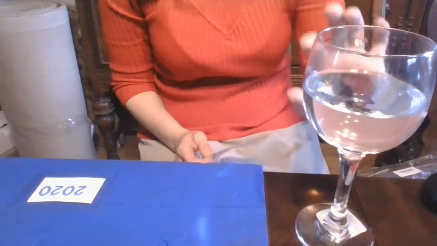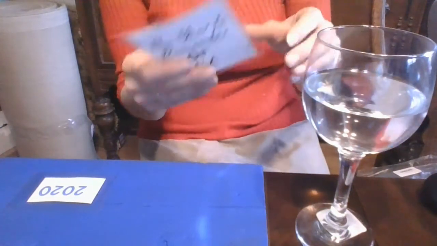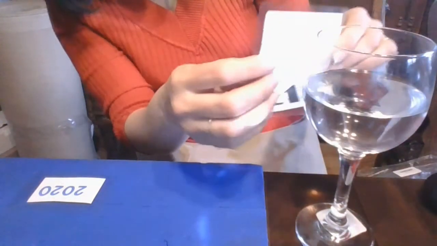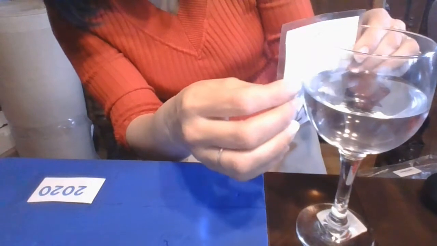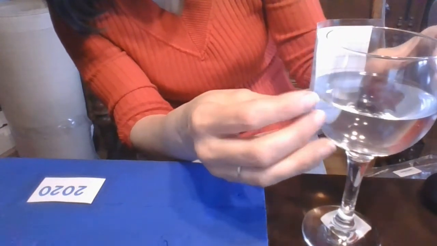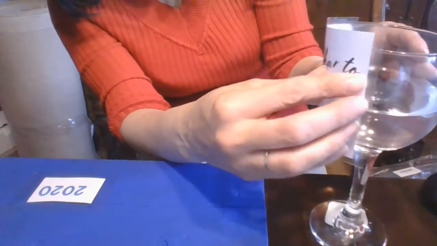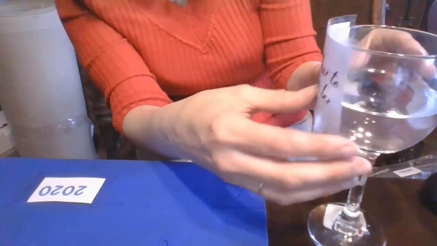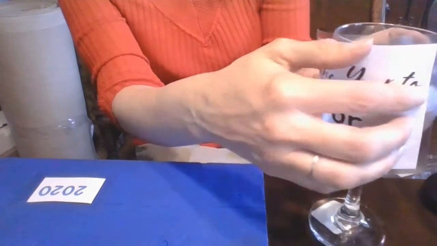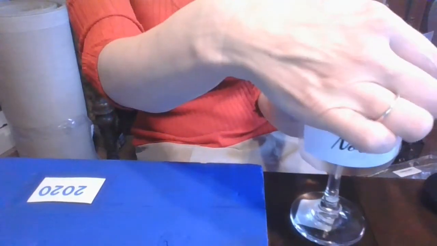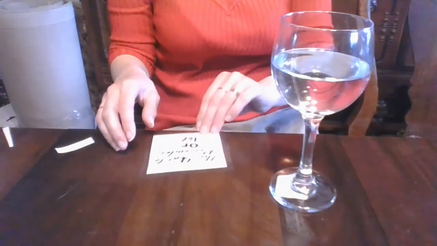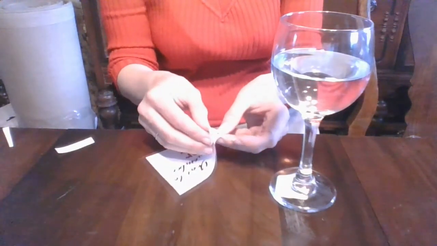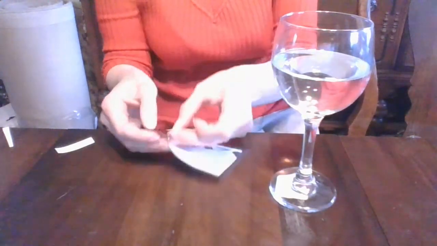So what I've done is filled the glass with water because when you line up your stencil, you can line it up with the line of the water, so you make sure that it will go on straight. Now I'm going to peel off the decal onto my transfer tape.